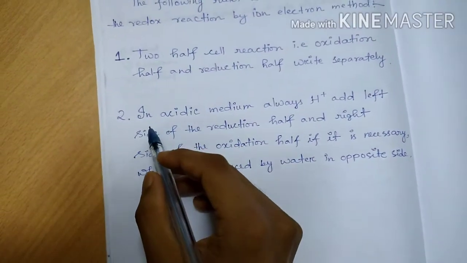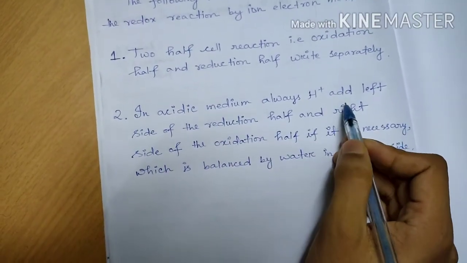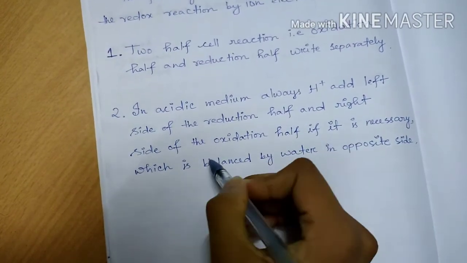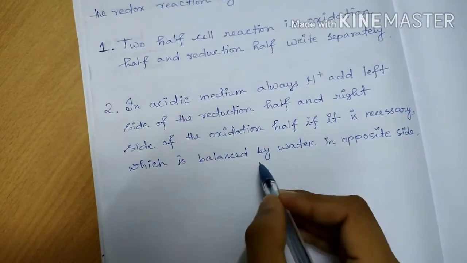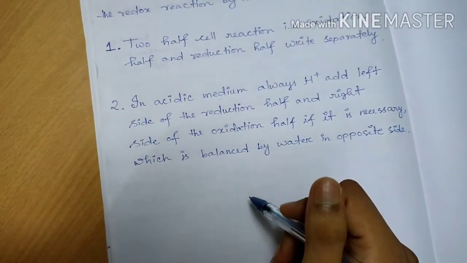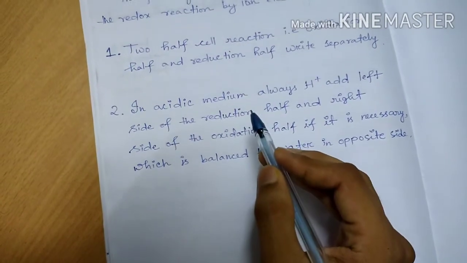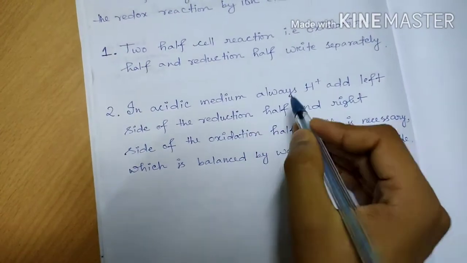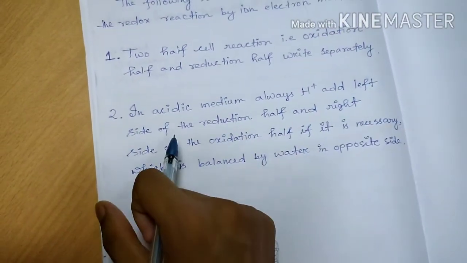Rule number 2 is that in acidic medium, always add H positive at the left side of the reduction half and the right side of the oxidation half if it is necessary, which is balanced by water on the opposite side. That is, if the redox reaction is in acidic medium, then we have to add H positive on the left side of the reduction half.